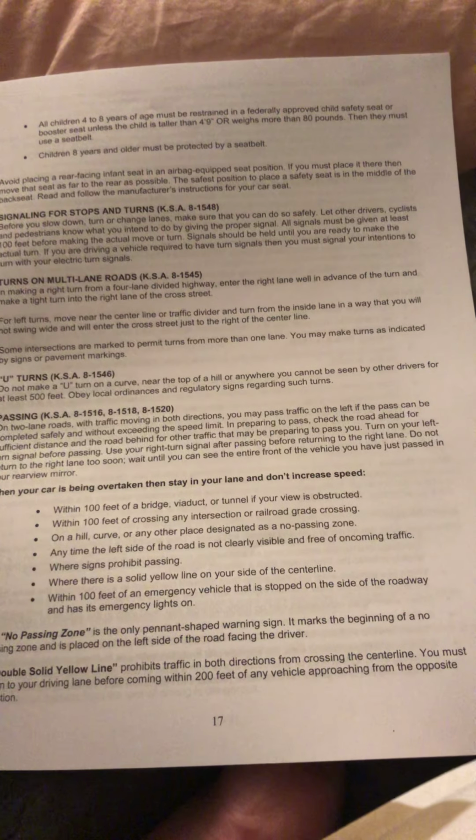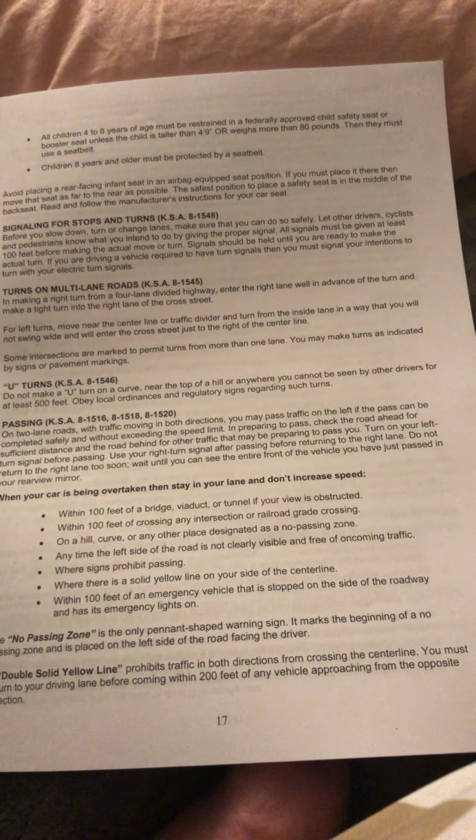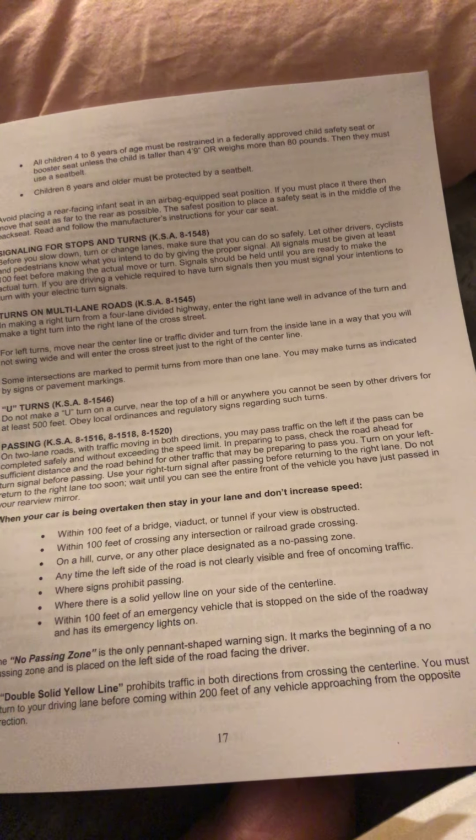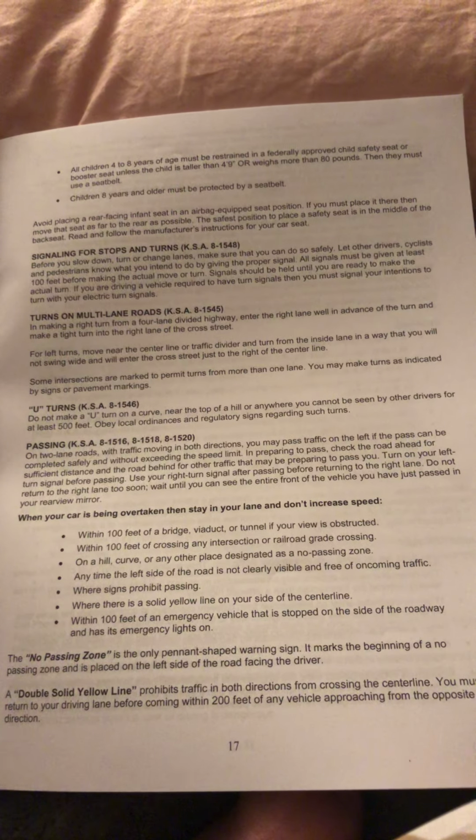U-turns. Do not make a U-turn on a curve, near the top of a hill, or anywhere you cannot be seen by other drivers for at least 500 feet. That might also be on your test. Obey local ordinances and regulatory signs regarding such turns.